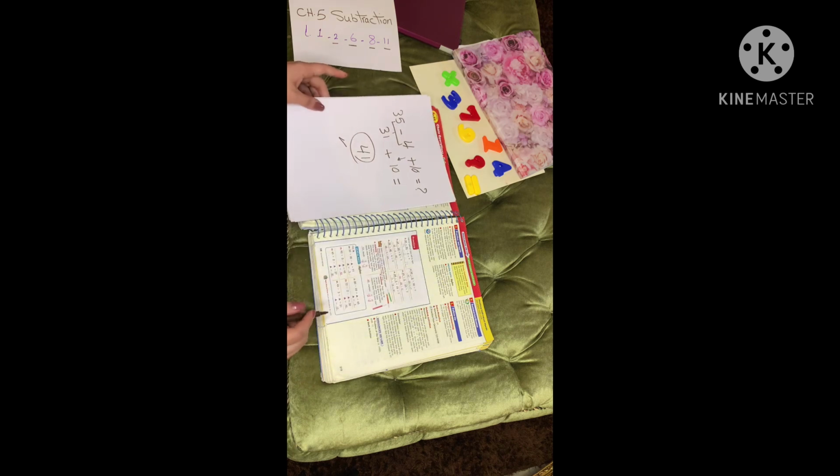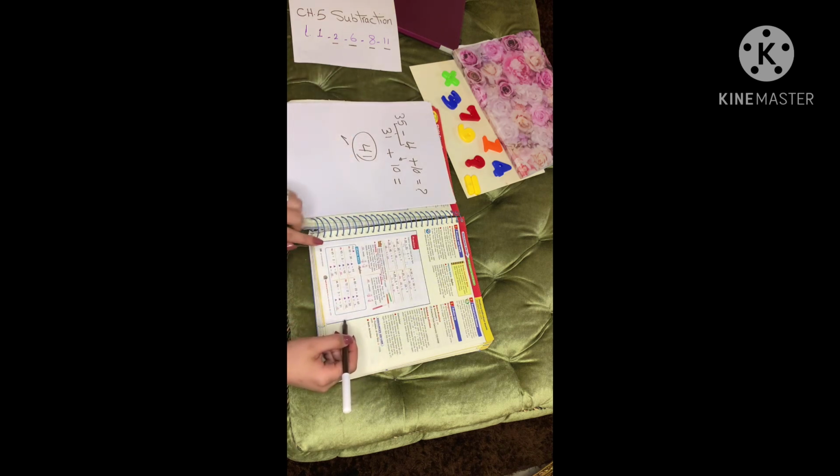Okay, now look here at the last of the next page, page 218. Here we have chain operation, but we have a triangle and we have a missing number and we need to find this missing number. Look how to find it.